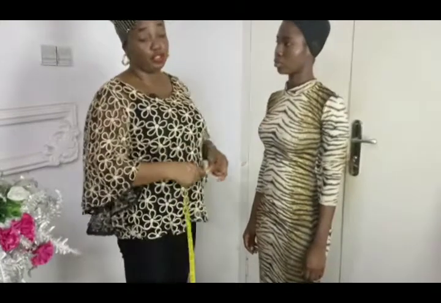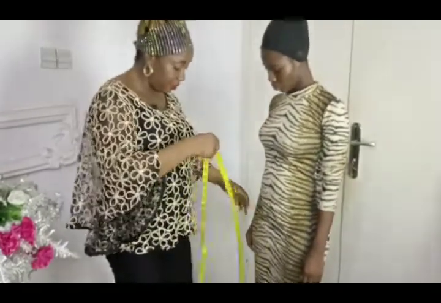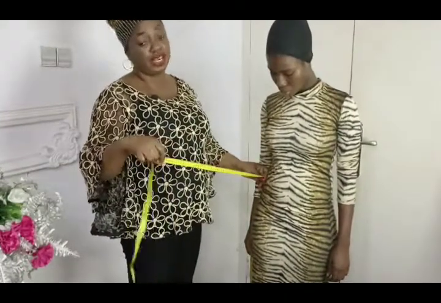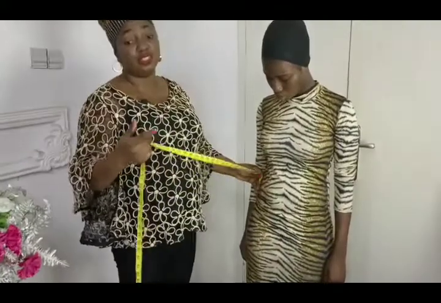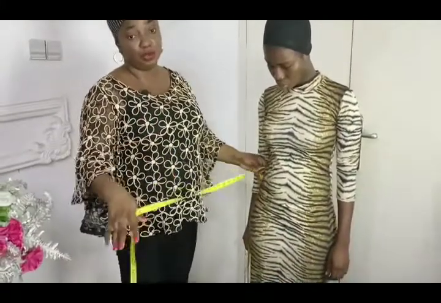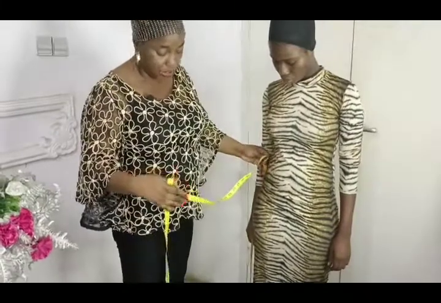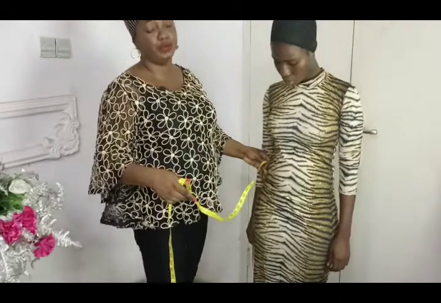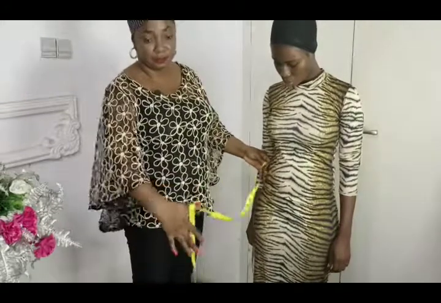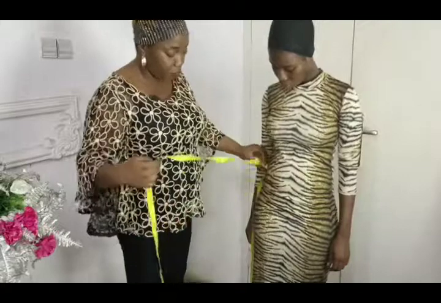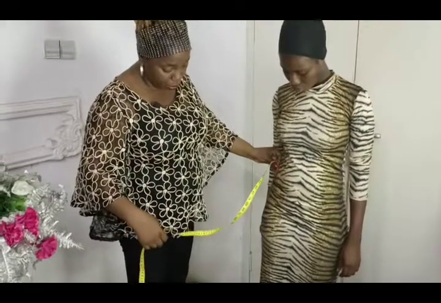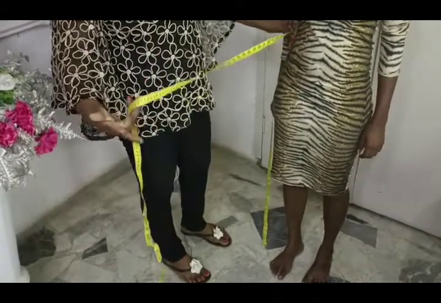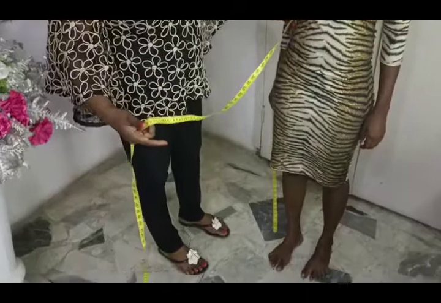Then we have trouser length. Now most times the trouser length is a bit shorter than your skirt length, or it depends on the type of trouser you're making. When you're doing palazzo trouser or boot cut, you need it to be as long as your skirt length, so that when you wear your wedge, it flows and covers it. But for normal trousers, you just get to the ankle point and get the length, which is a bit shorter than your skirt length. So you get the length of your trouser.